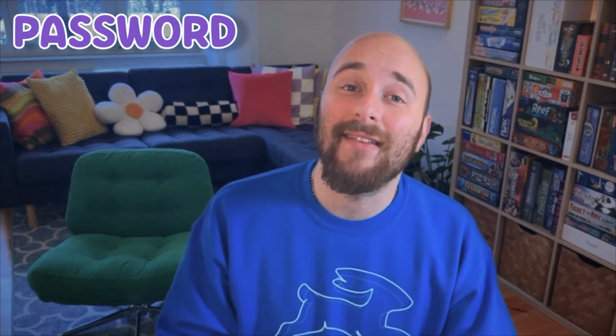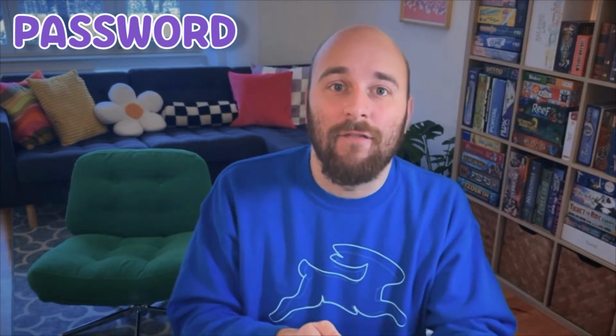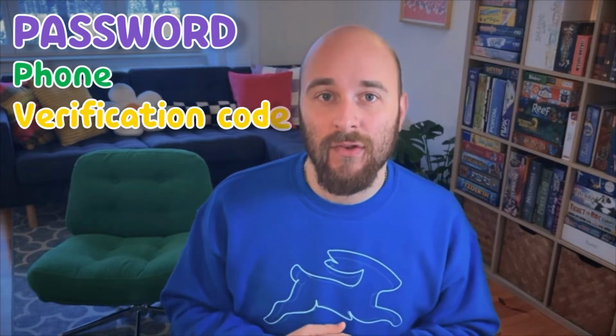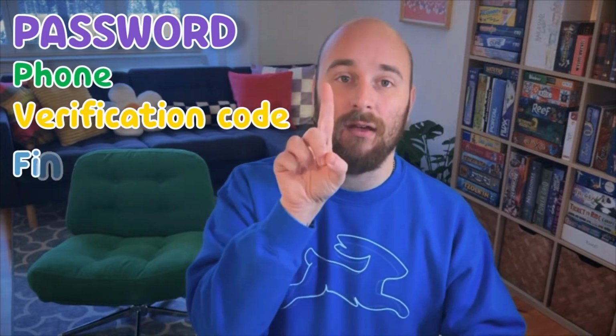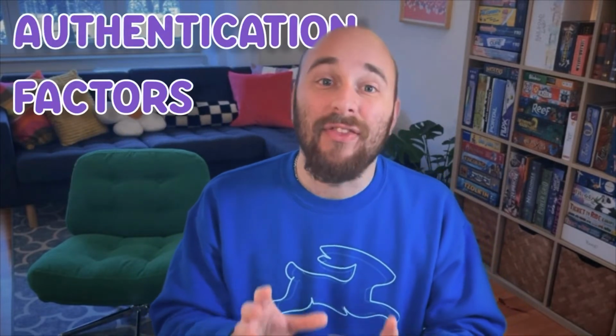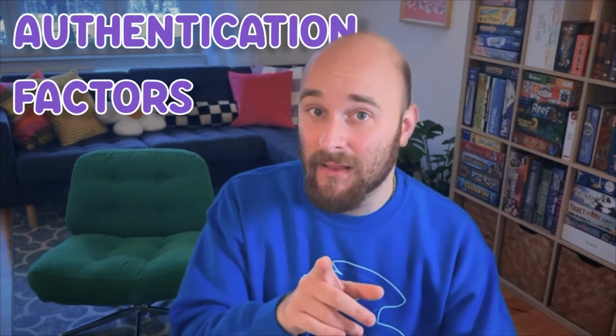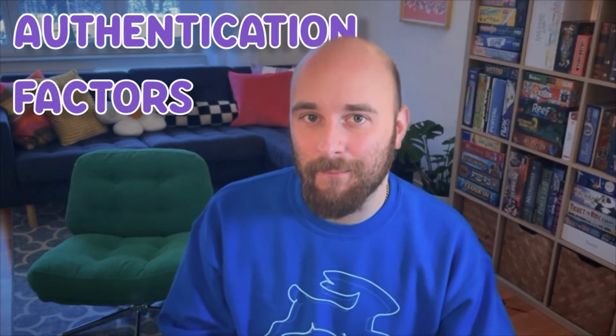When users try to access their private data or personal settings, authentication verifies their identity using something they know, like their password, something they have, like their phone or verification codes, or something they are, like their fingerprint. We call all of these authentication factors, and they're the digital equivalent of that library card and ID check.